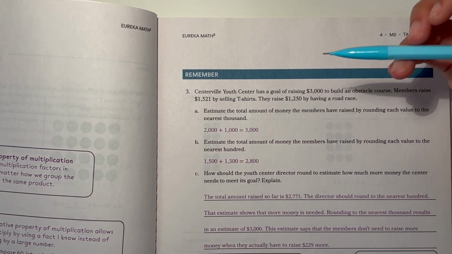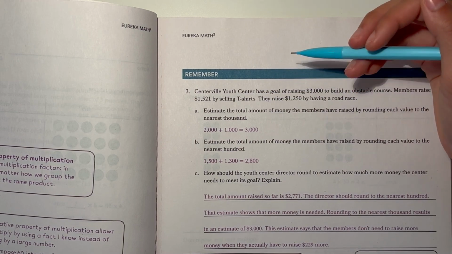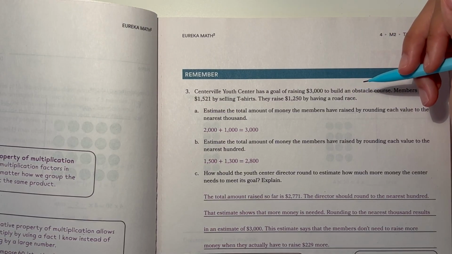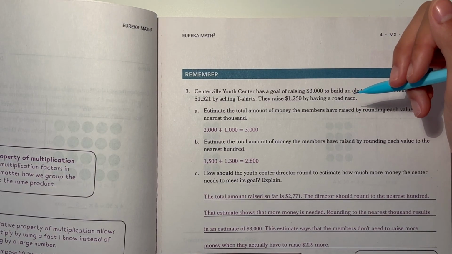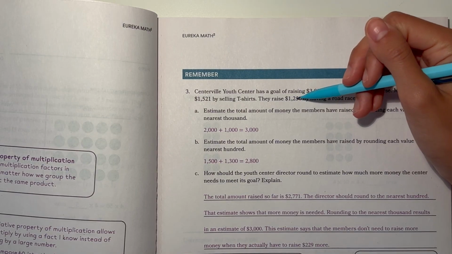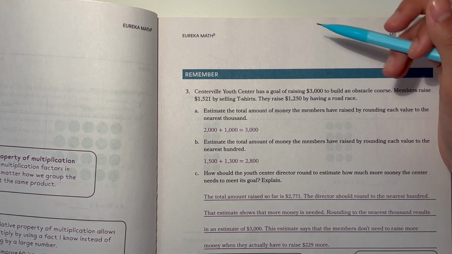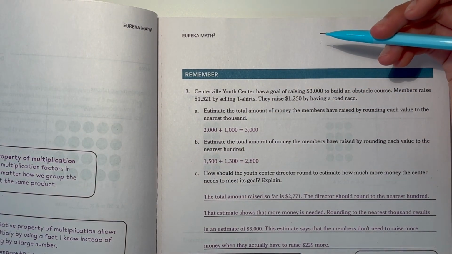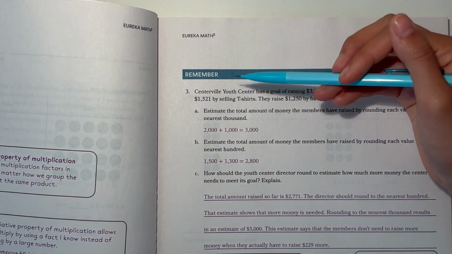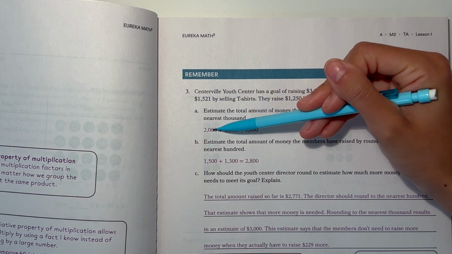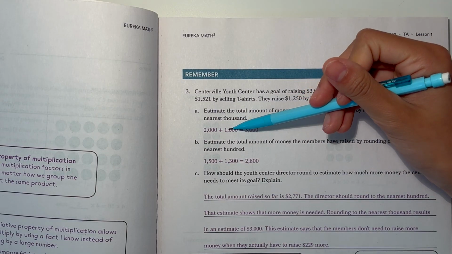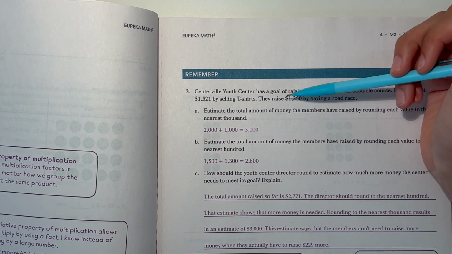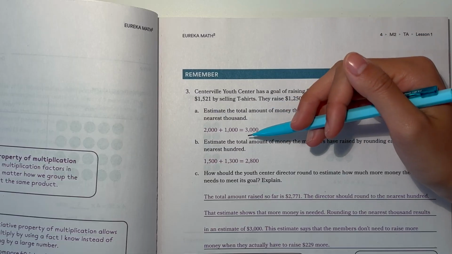Number 3. Centerville Youth Center has a goal of raising $3,000 to build an obstacle course. Members raised $1,521 by selling t-shirts. They raised $1,250 by having a road race. First, estimate the total amount of money the members have raised by rounding each value to the nearest thousand. So this rounds to 2,000 and this rounds to 1,000, because 5 rounds up and 2 rounds down. So the estimation is 3,000.